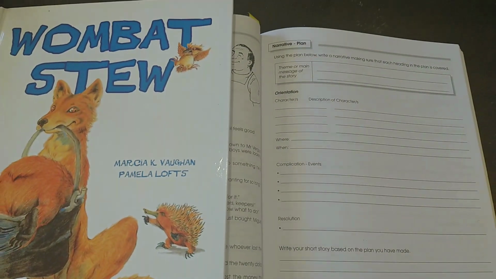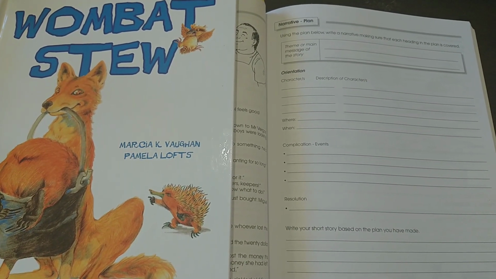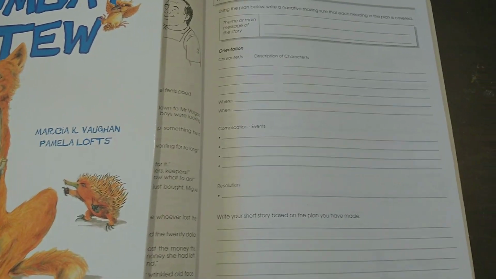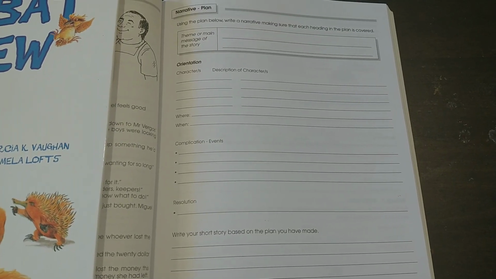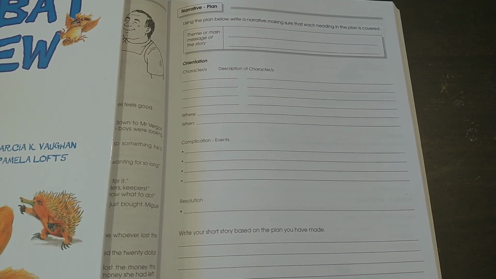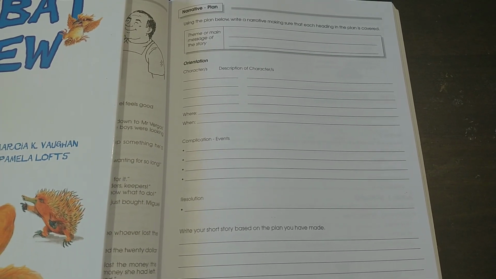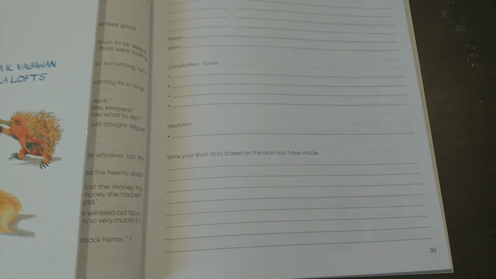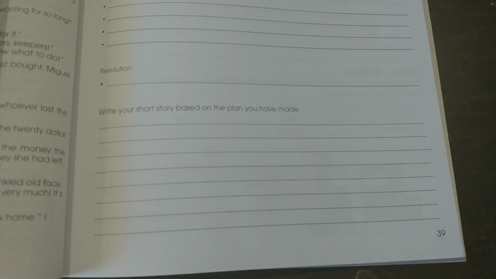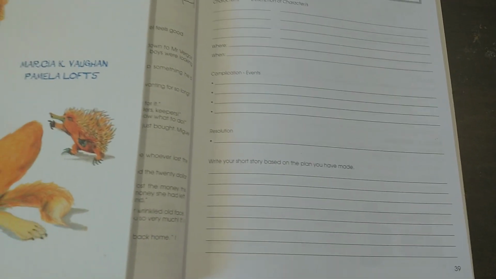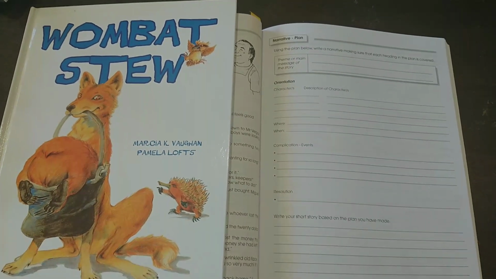So once you've done your analysis of Wombat Stew, if you want to go further, you can then plan out your own narrative. So you go again back to the structure, you do dot points for your story, remembering you've got your orientation, complication, the series of events leading to the resolution. Once you've done that, you can then, of course, do your short story as a draft, review it, and then rewrite. Okay, so that's a very short YouTube video on Wombat Stew and your narrative structure.